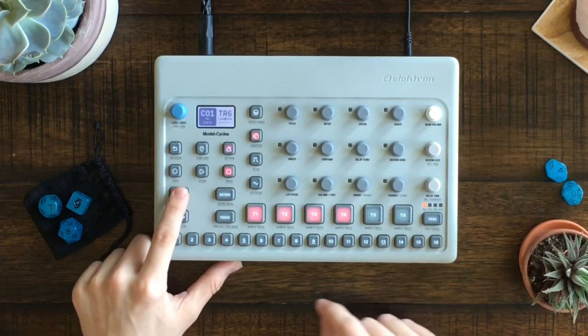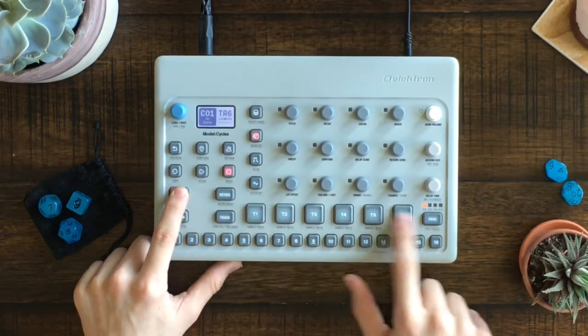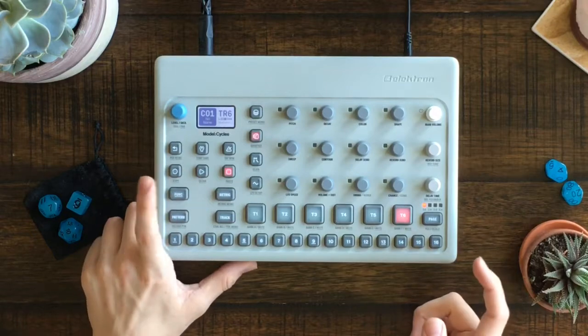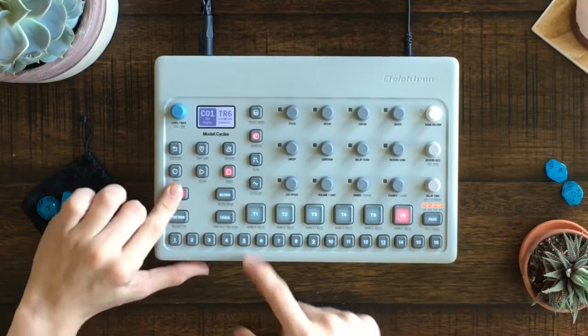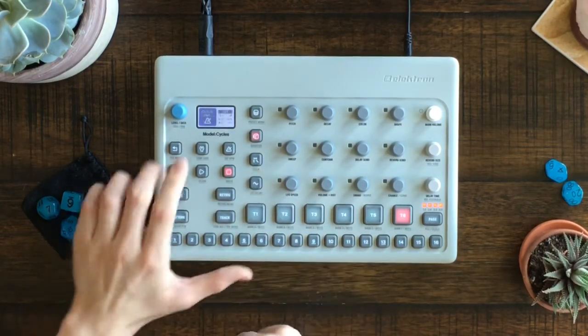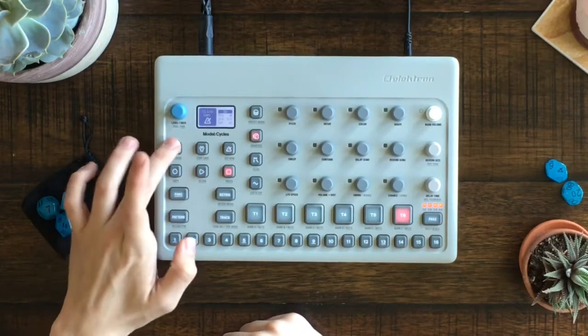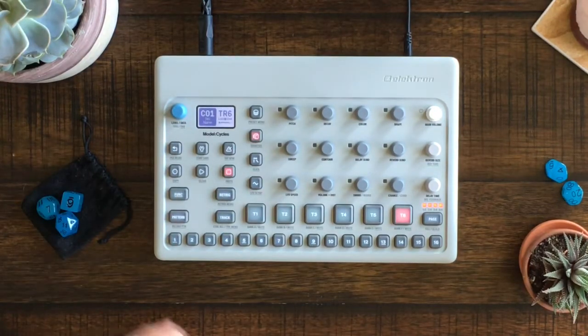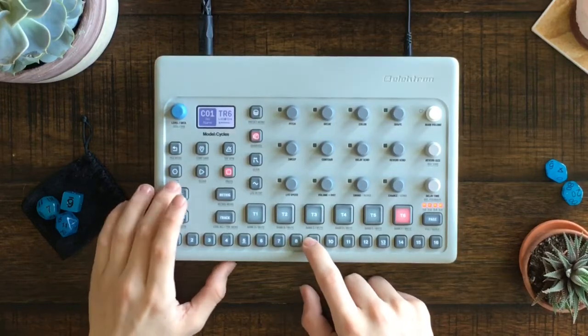Also, if you hold function and hit on any of the tracks, you can mute it or unmute it. So if I hold function and I press this button, it goes to the click. So I can have a click running while I'm playing, so it'll just be a little bit easier to get your ideas out there.